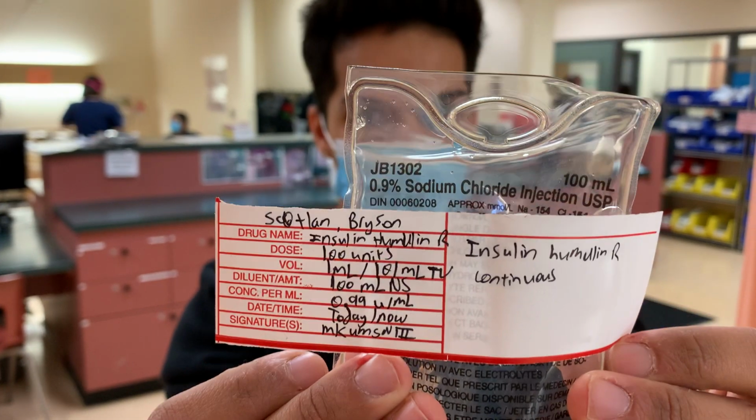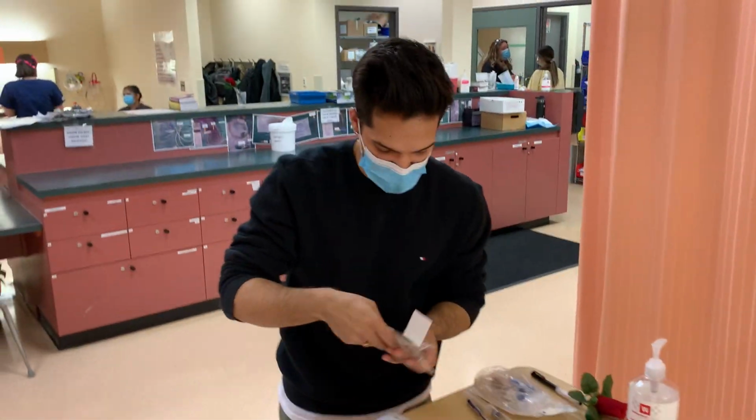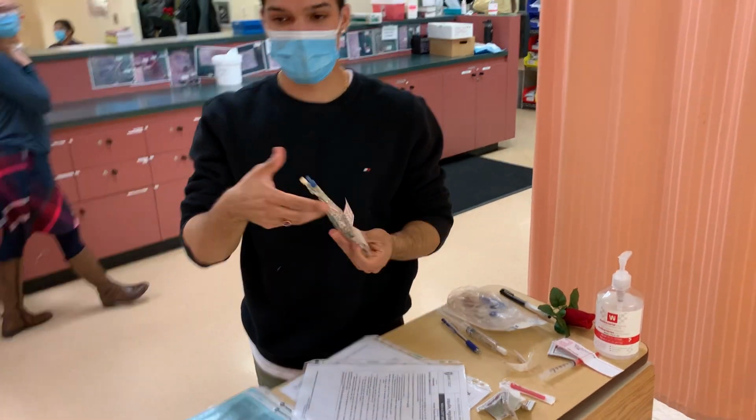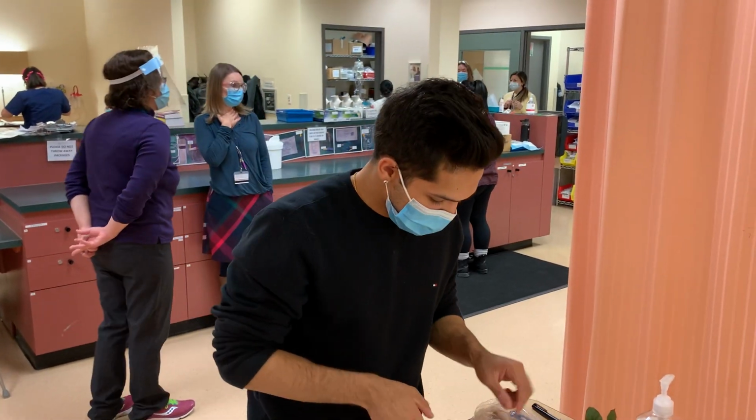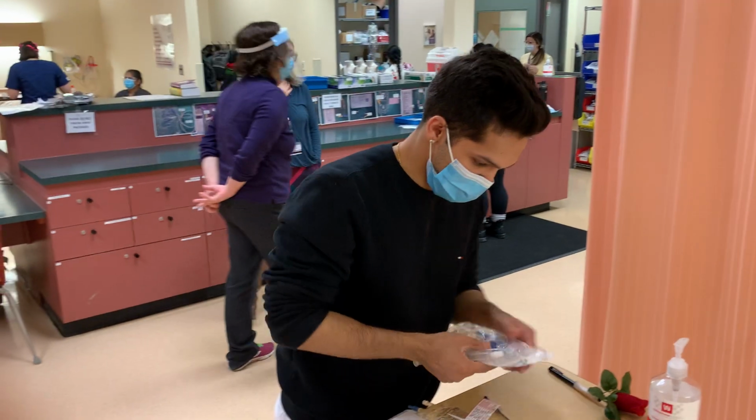So as I head into the patient's room, I'll just be swirling this around just to make sure my medication is fully dispersed within my bag. Okay, now my medication is fully dispersed within my bag. I'm just going to be heading over to the patient's room.